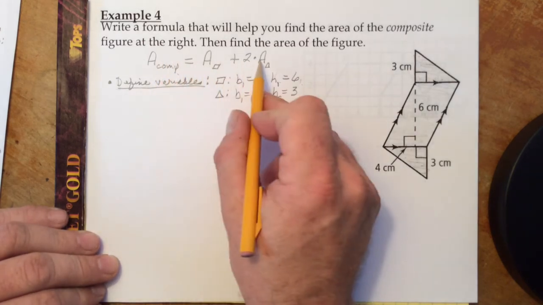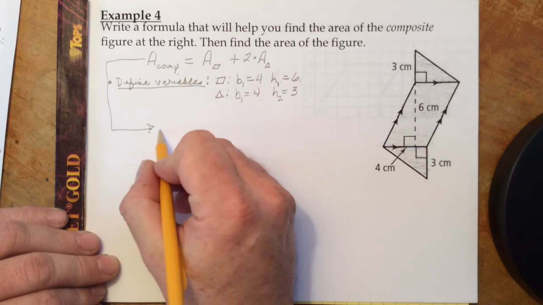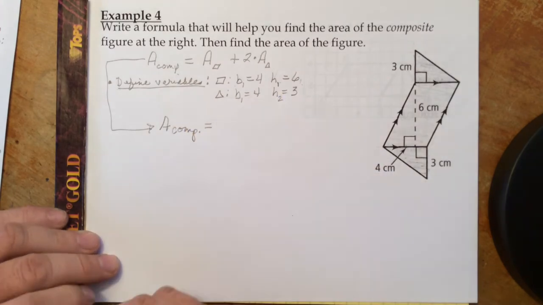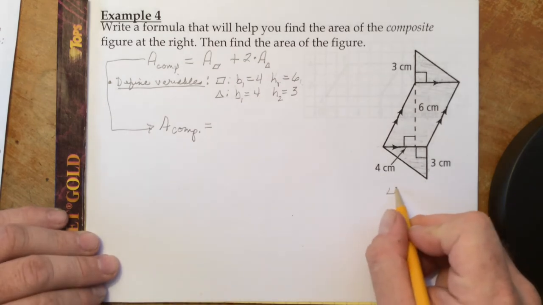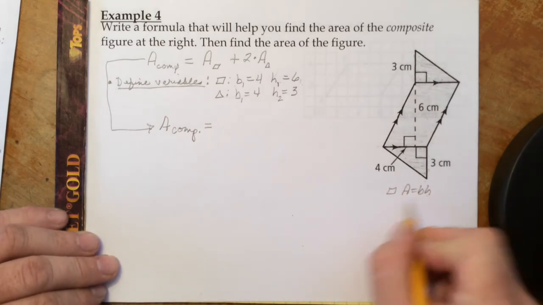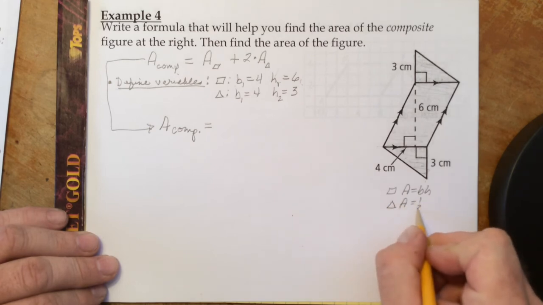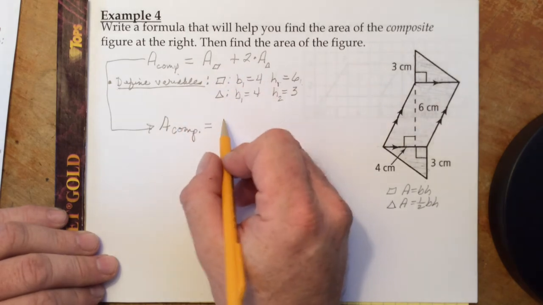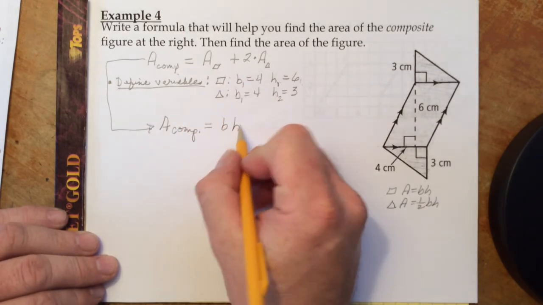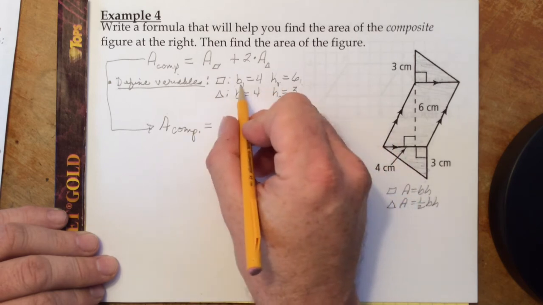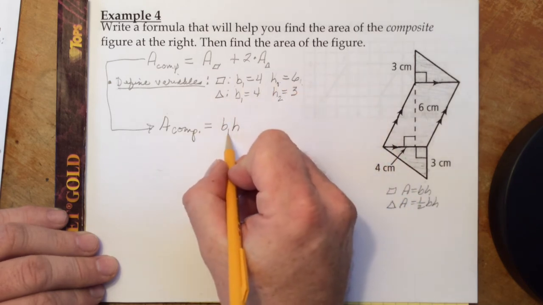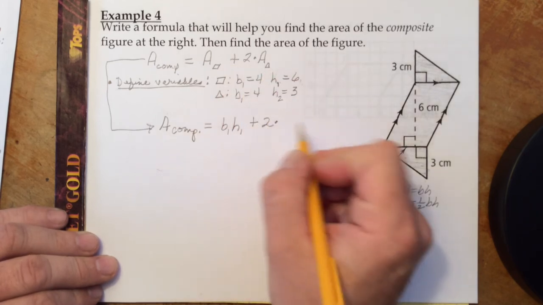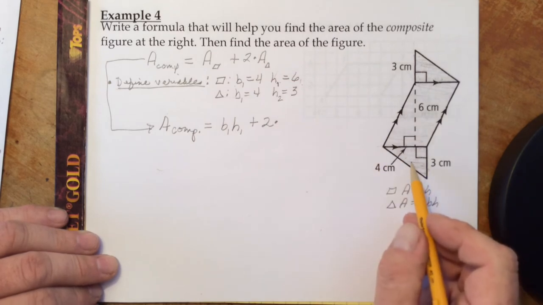Then we take our formula here and write a more detailed version of it using the formulas we know. For a parallelogram, A equals BH, and for a triangle, A equals 1/2 BH. Starting with the parallelogram's area, that's base times height, B1 and H1, plus 2 times the area of one of the triangles.